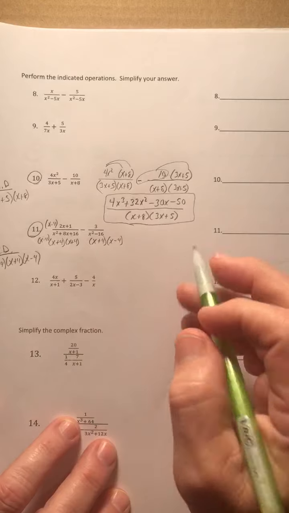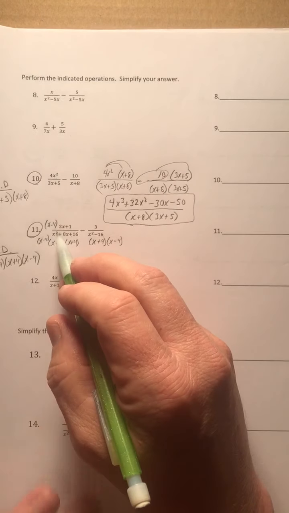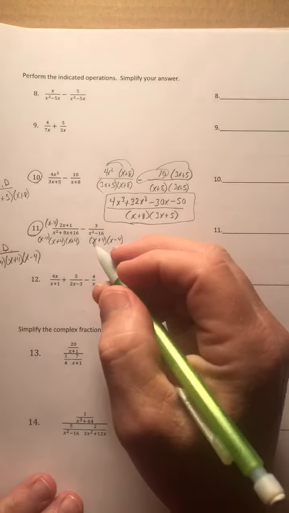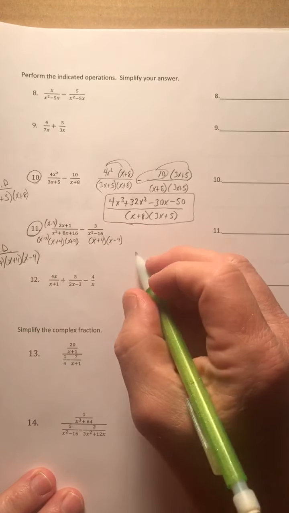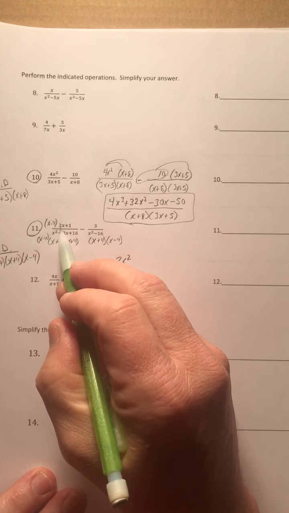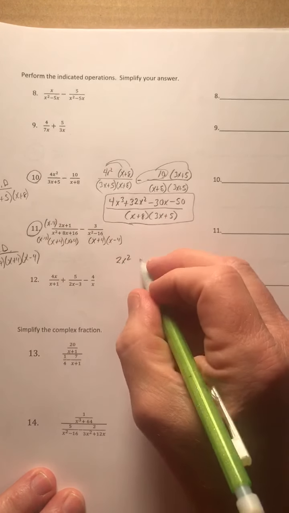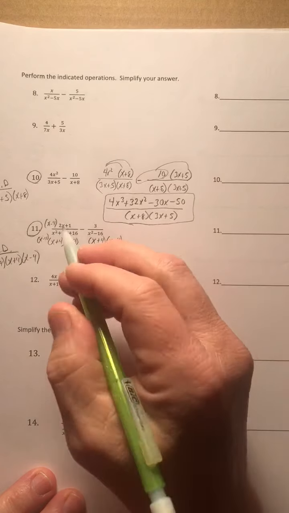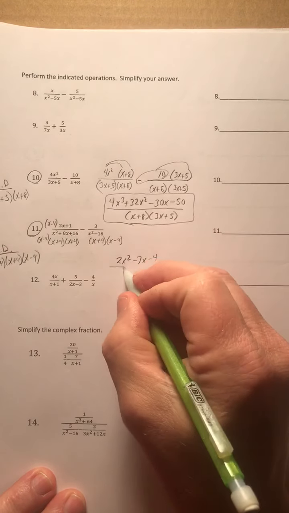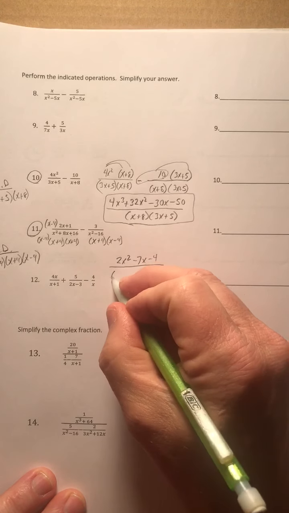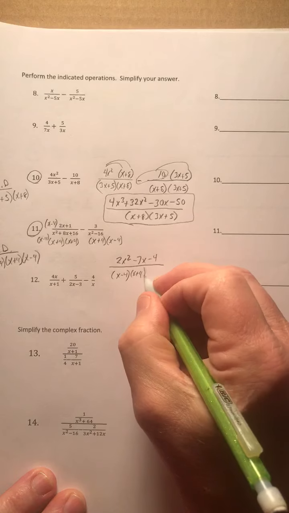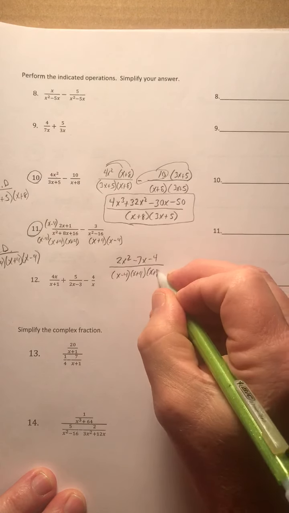So we're going to have to FOIL these out. So whenever I FOIL that out at the top, I got 2x squared minus 8x plus 1x, so minus 7x, and then minus 4. All right, and that's over x minus 4 times x plus 4 times x plus 4.